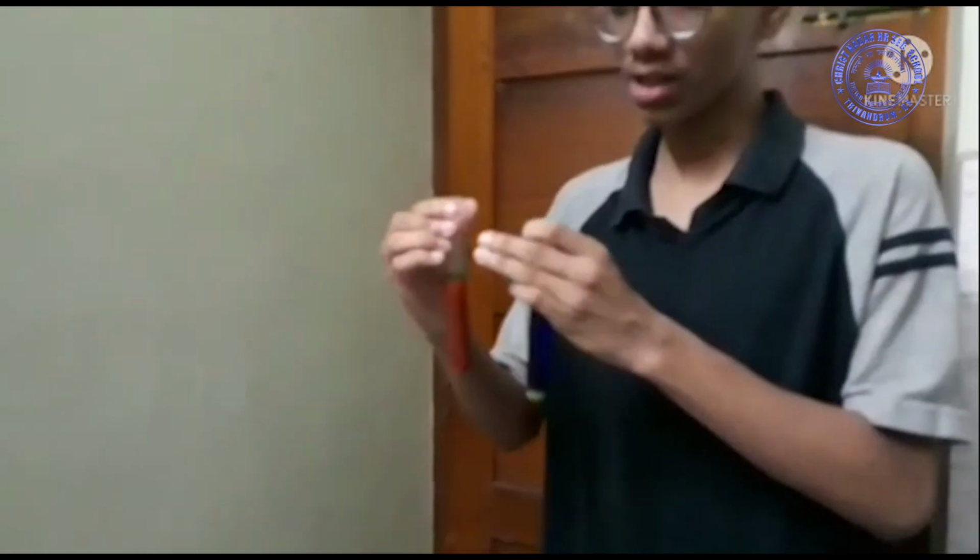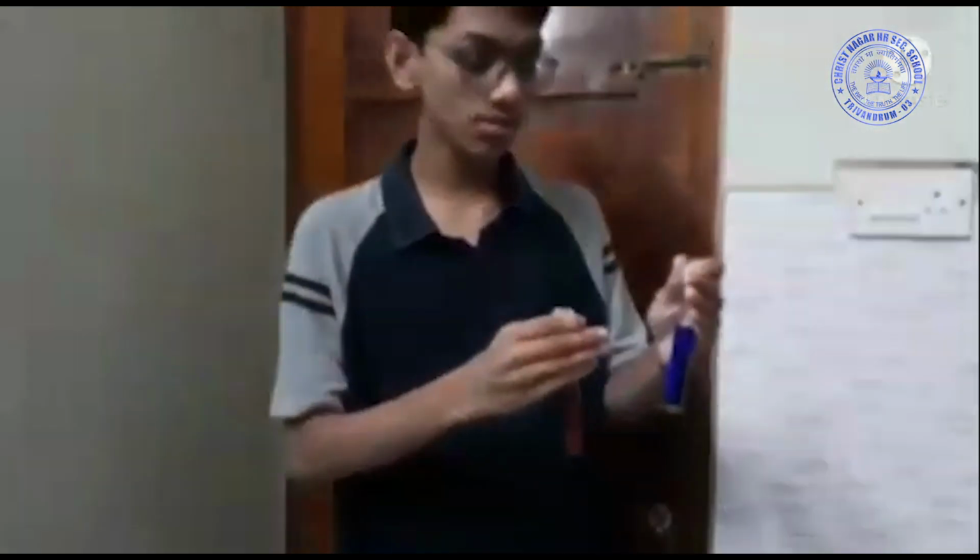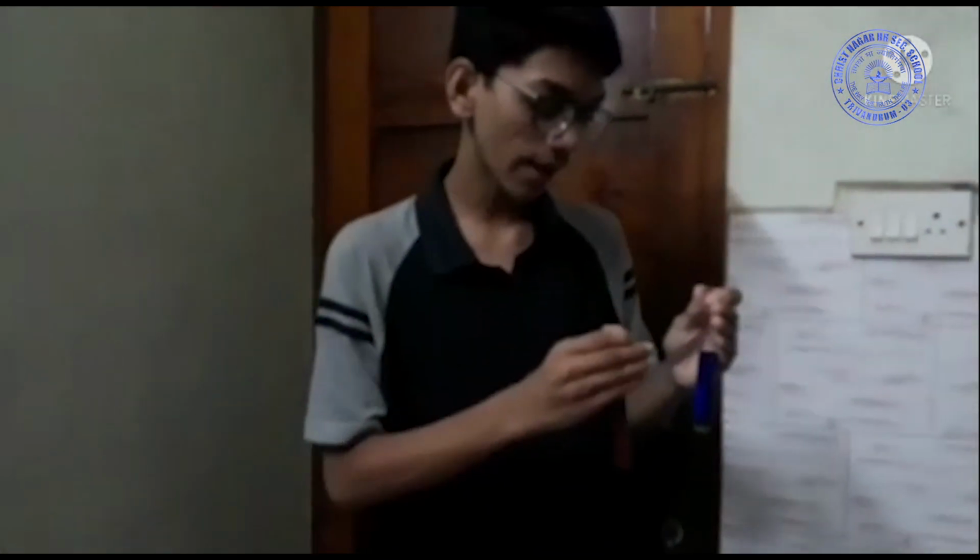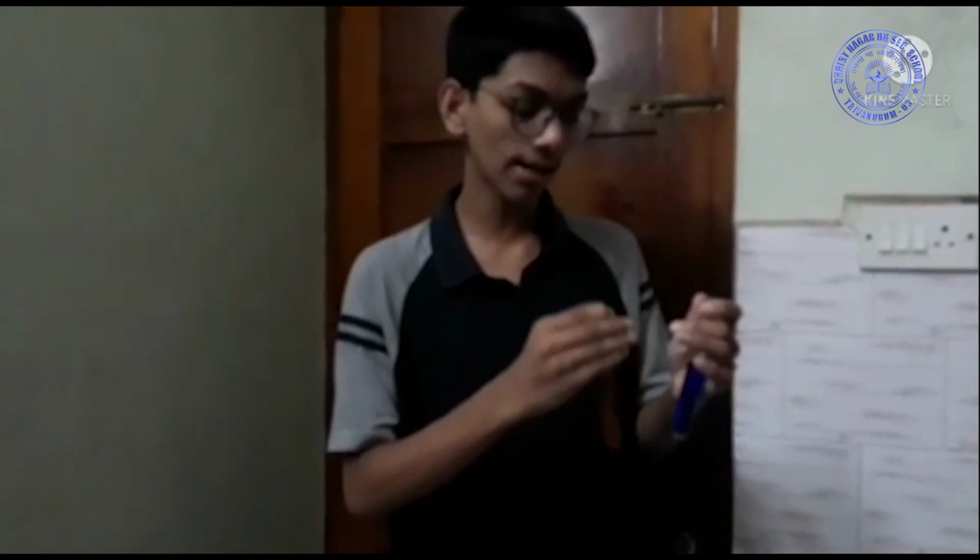So I am going to conclude the experiment by saying that if we add glucose to a filling solution, it will change to a brick red color with a precipitate. And if there is no glucose present, the filling solution won't change and it will remain dark blue. I hope you all understand this experiment.